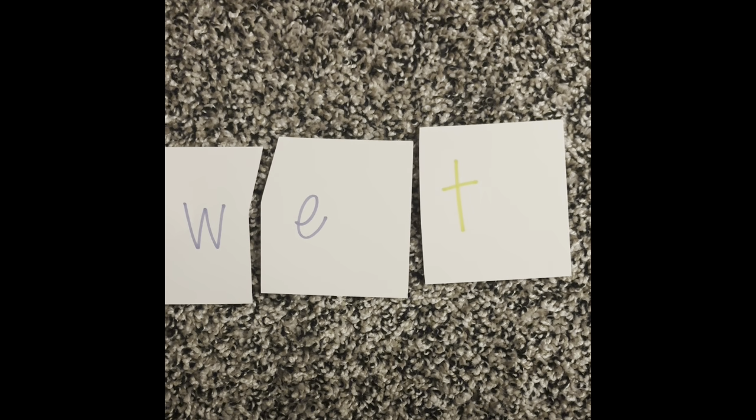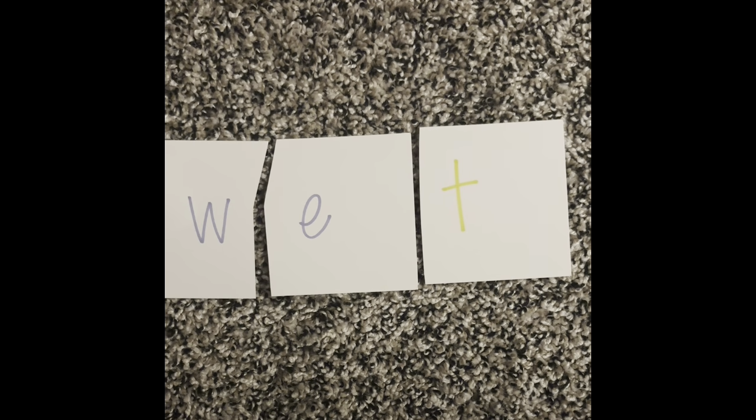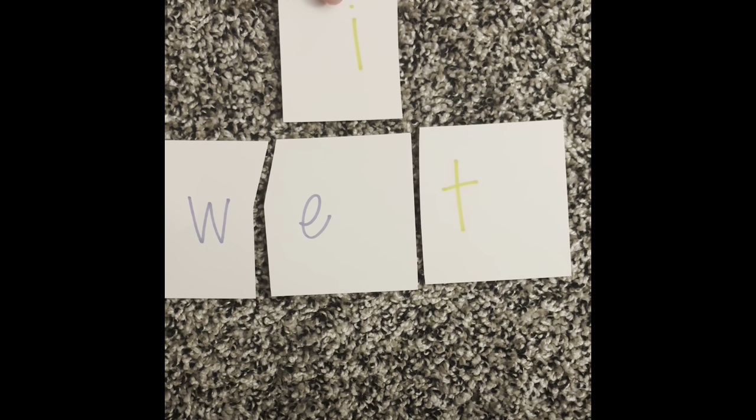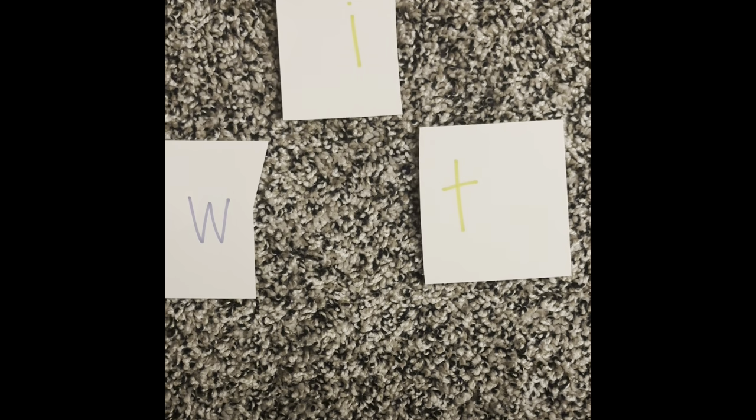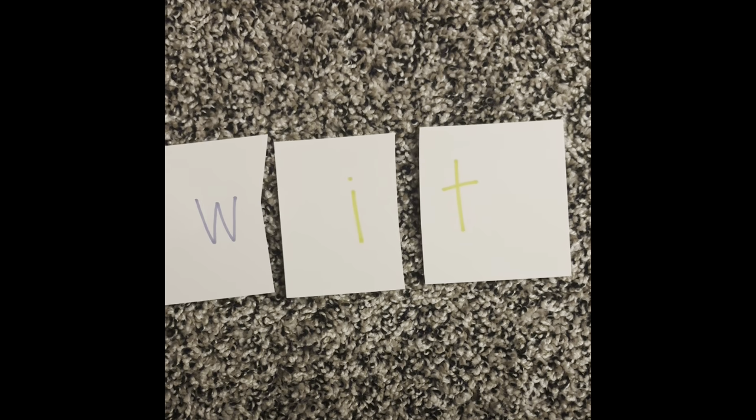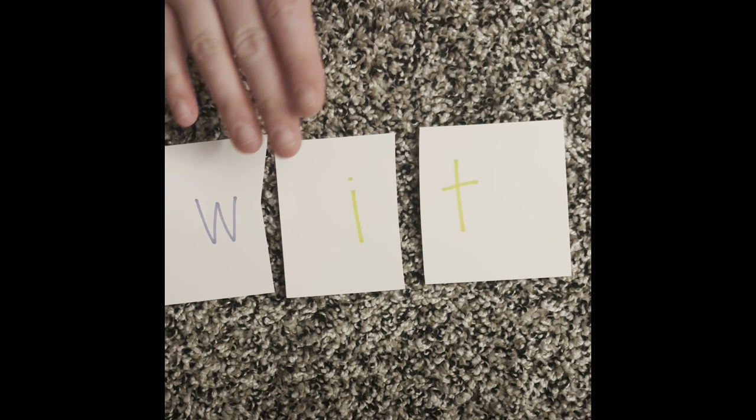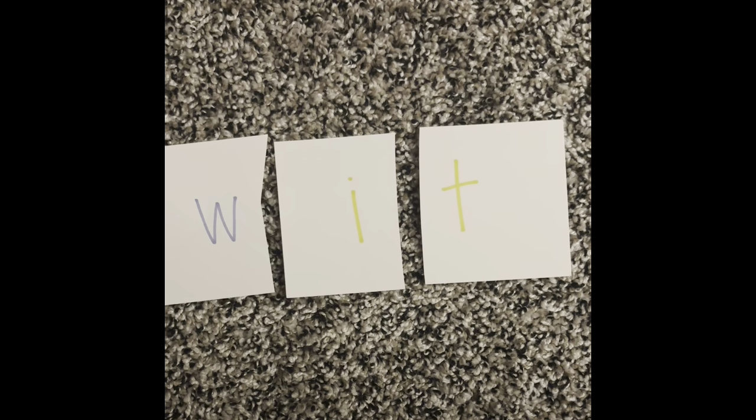Now we have wet. But now let's try something else. Remember, this I was from the word it, right? I wonder what would happen if we switched out the I with the E. Now this may be a word that's not familiar to you. It may sound like a made-up word or a silly word, but it is a real word, I promise you. So let's try to sound it out together.